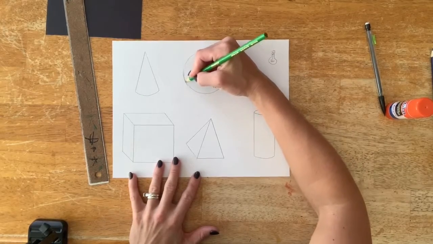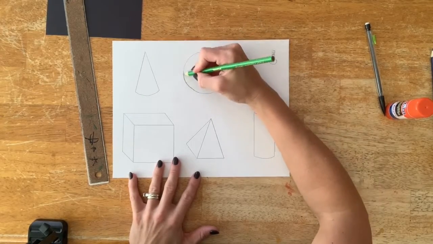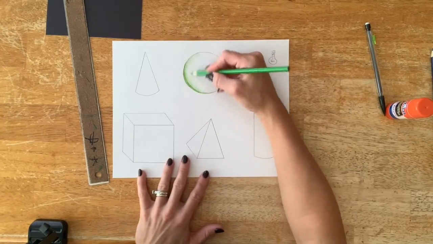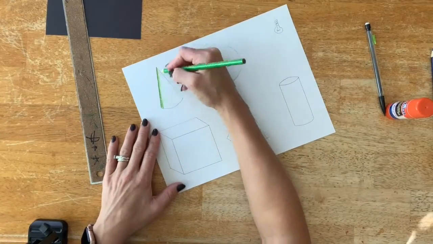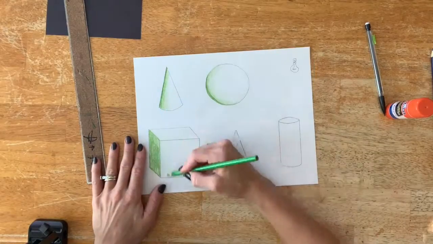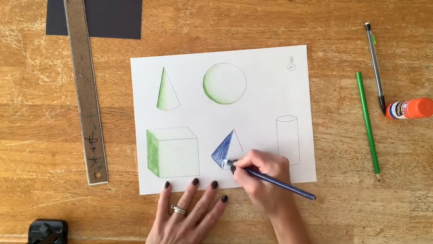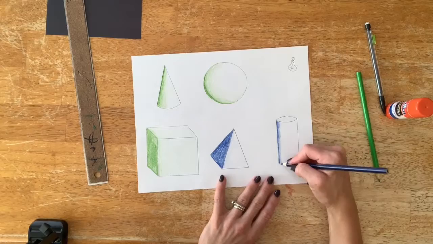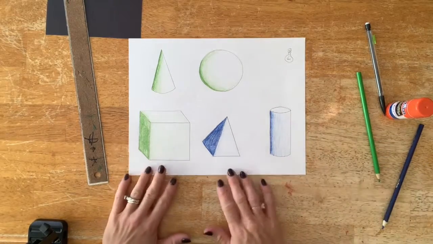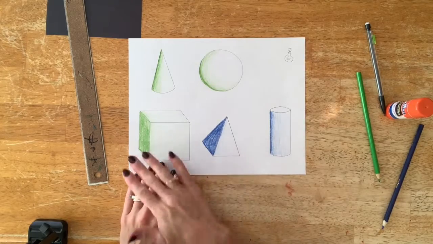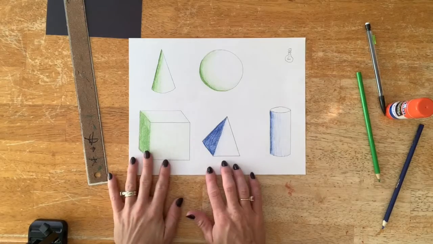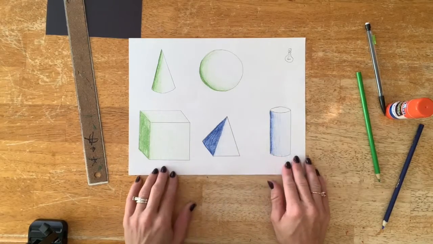So I'm just gonna start shading my shapes. So now I've finished all the shading on my shape. So now I've turned two-dimensional shapes into what appears to be 3D forms.